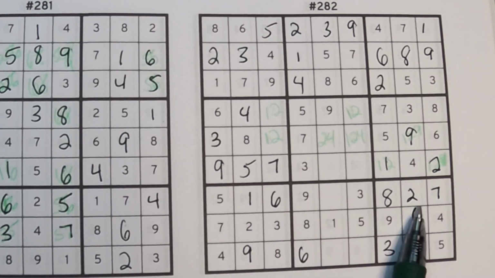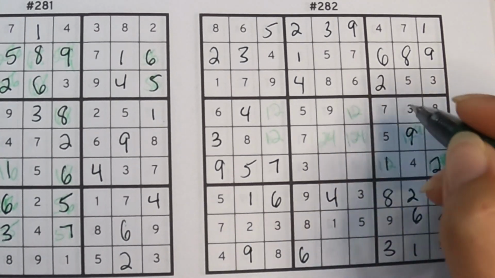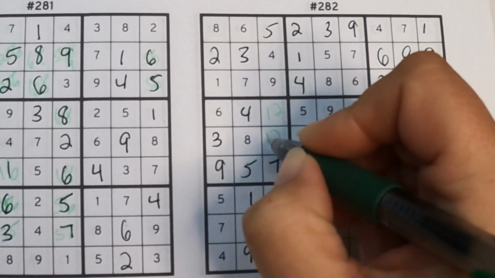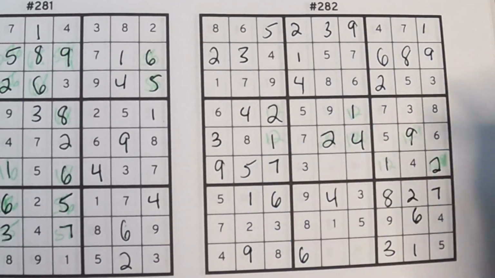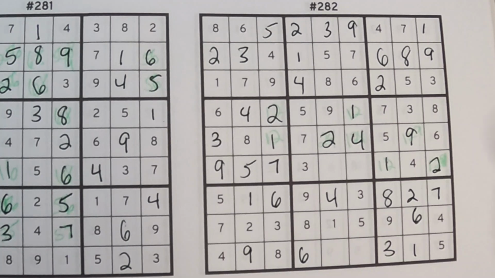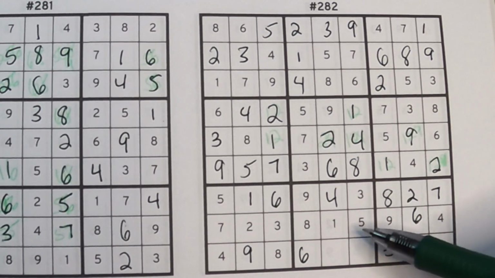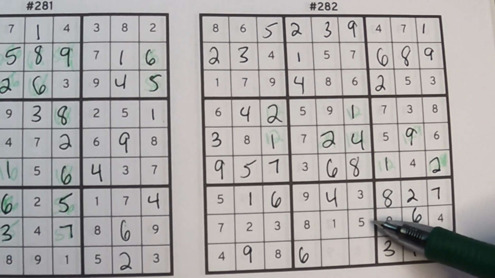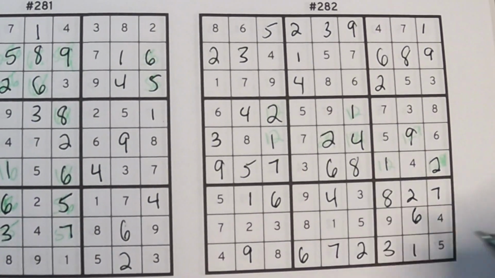For this row now, we've got 1, 2, 3. We're missing a 4. That 4 makes this our 2, 1, 2, 1, 4. For this box now, we're missing 6 and 8. We've got an 8 here, so 6, 8. And for this box, we're missing 2 and 7. We've got a 2 here, so 7 and 2.